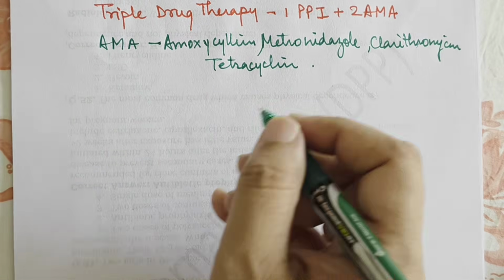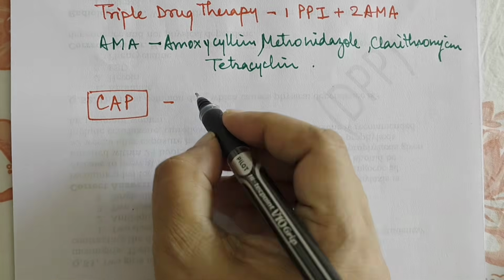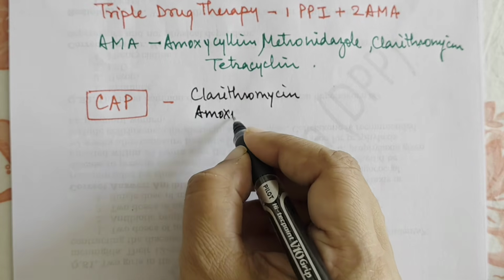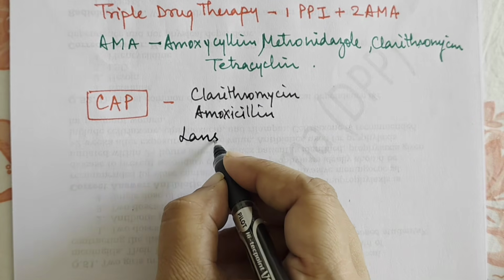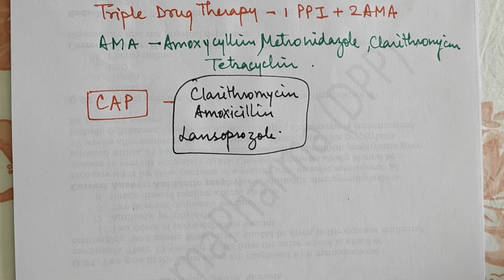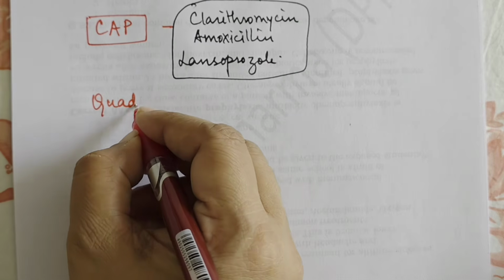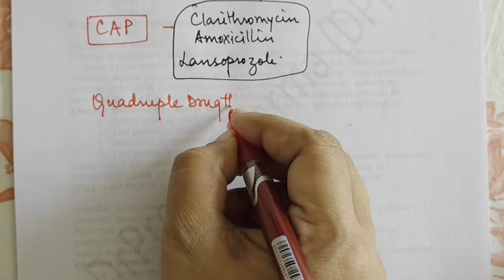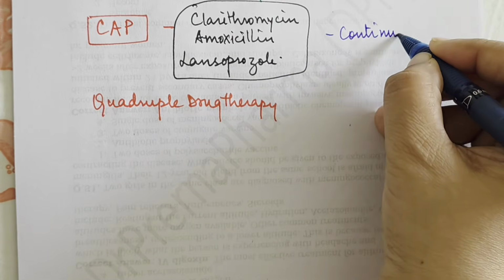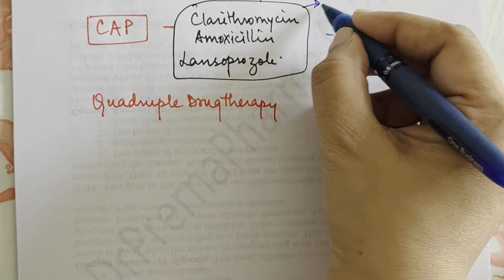Okay. Now usually there is a combination which is very commonly used, which is called CAP, and CAP consists of clarithromycin, amoxicillin, and a proton pump inhibitor, which is lansoprazole. Okay. So this is the most commonly used triple drug therapy regimen in H. pylori infection. Then after triple drug therapy, if the disease is still not controlled, then in some cases we use quadruple drug therapy also. Another important point I would like to tell you is to continue with PPI after 2 weeks if the ulcer is not healed. This is usually given for 2 weeks.